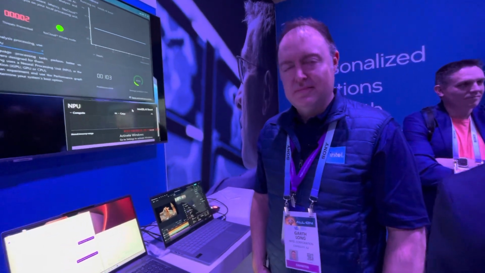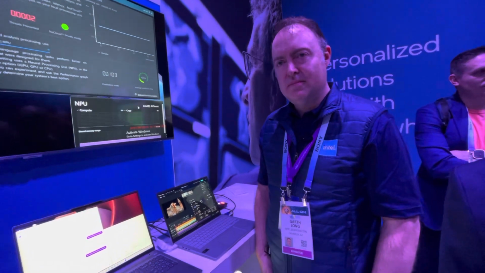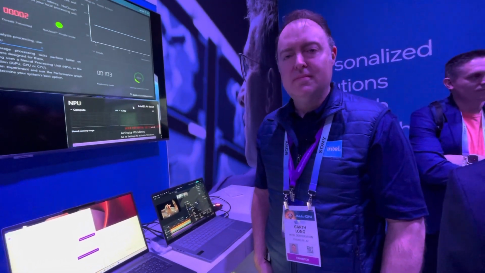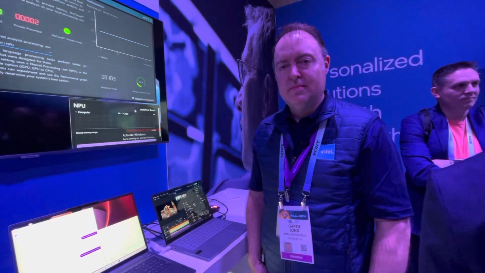I'm here at the Intel AI Everywhere event with Garth Long from Intel. He's going to show us all the great things about the AI PC and what's actually running on device, as opposed to, obviously Copilot's going to be on it, but that's going out to the cloud right now. But this is all the AI stuff that's happening on device.